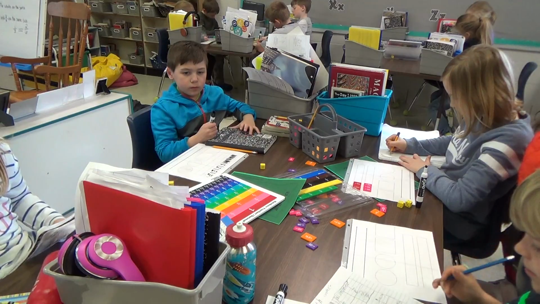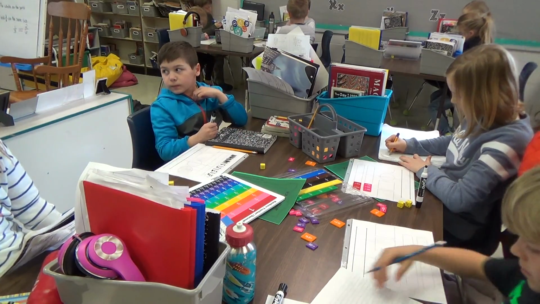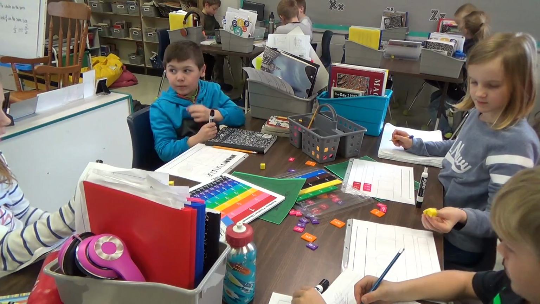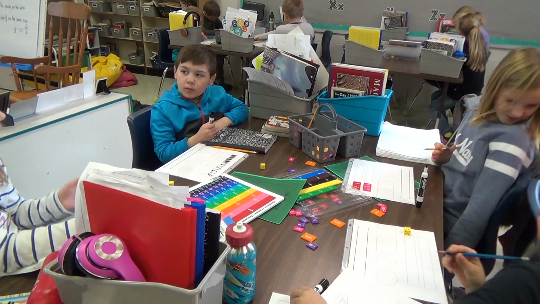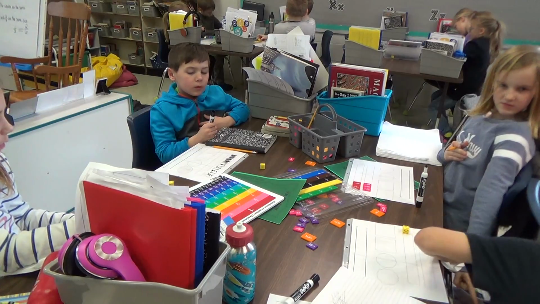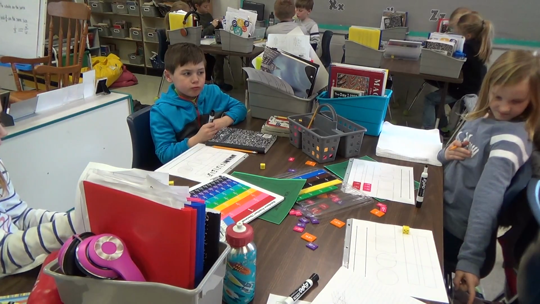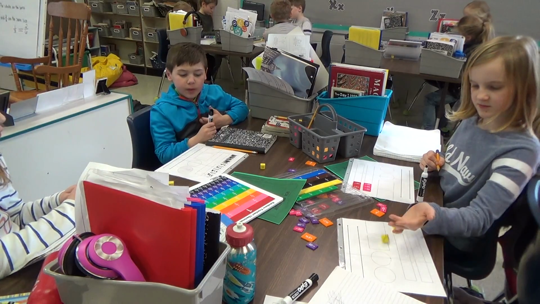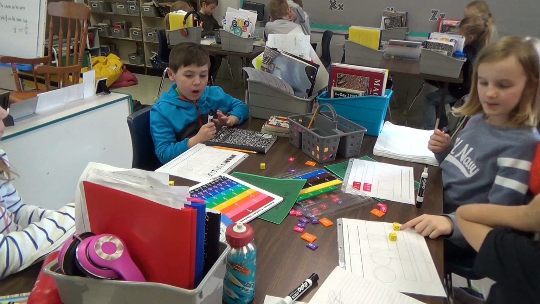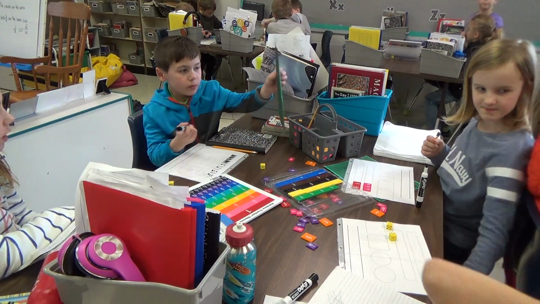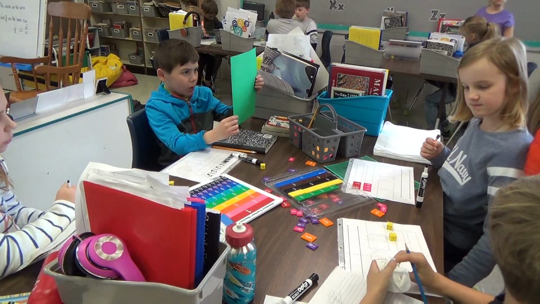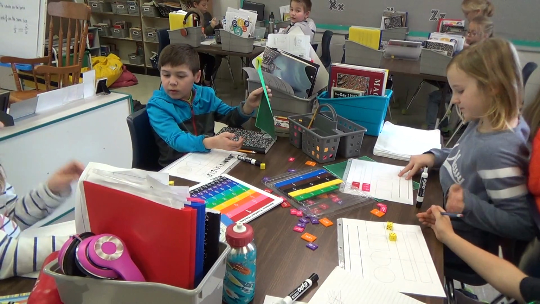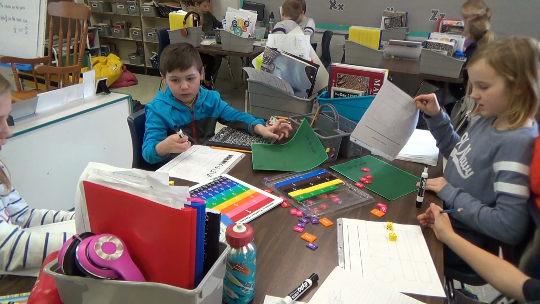Okay. We got 4/8. Now we're trying to find a fraction that's the same. So 6, 7, 8. So what's another fraction? So I have 3 and I have 4 of these. Oh, what about 1? Okay, let's try another fraction that is the same size, but different?